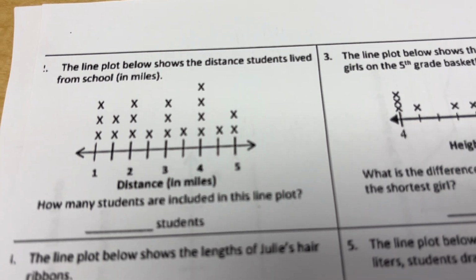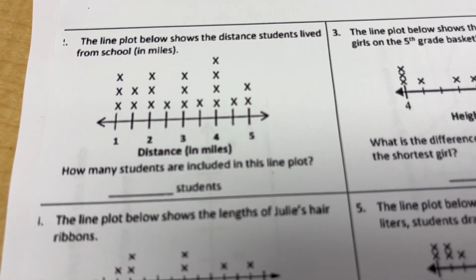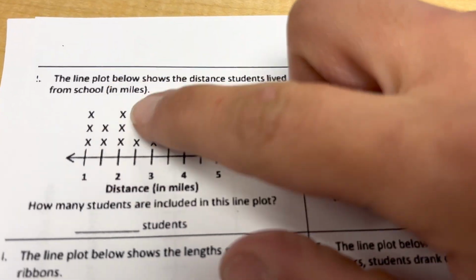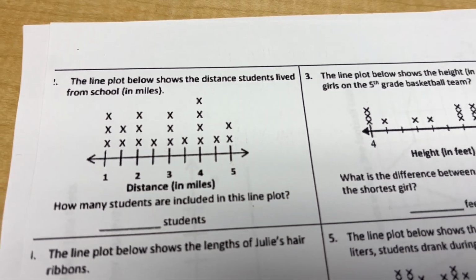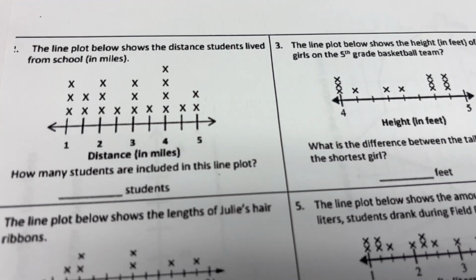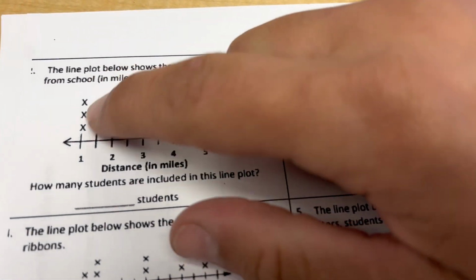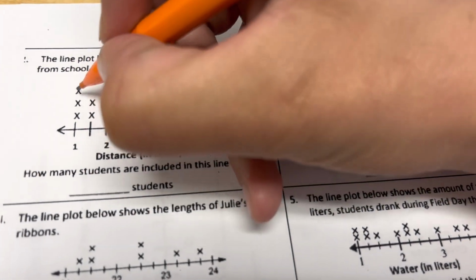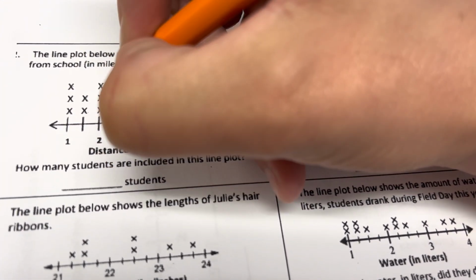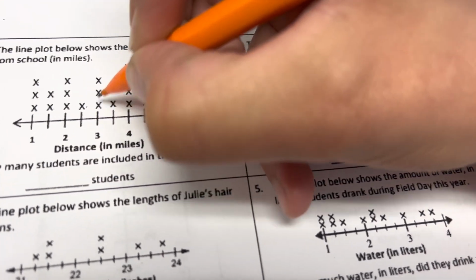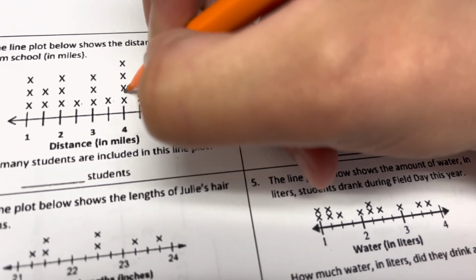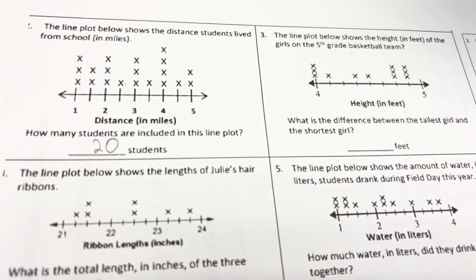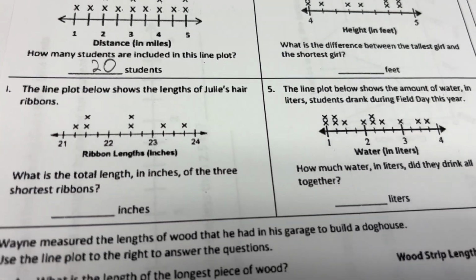It says the line plot below shows the distance students lived from school in miles, which means that each one of these X's realistically is a kid. How many students are included in the line plot? But if each X is a kid, you're literally counting the X's. How many kids did they ask? 1, 2, 3, 4, 5, 6, 7, 8, 9, 10, 11, 12, 13, 14, 15, 16, 17, 18, 19, and 20. I count 20 X's. I've got 20 kids. I'm moving down.